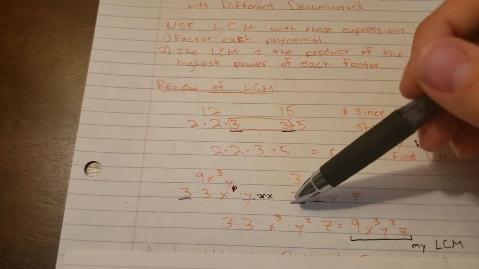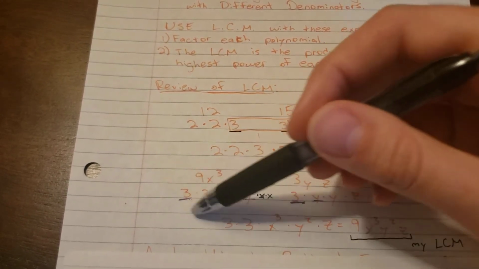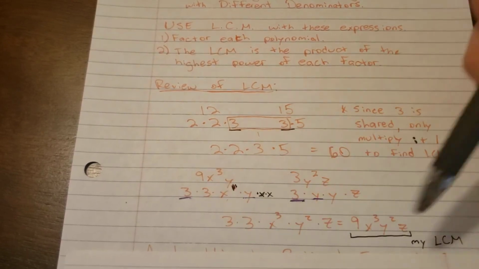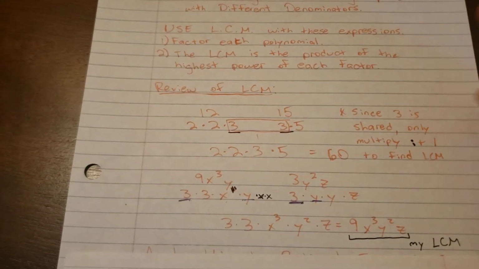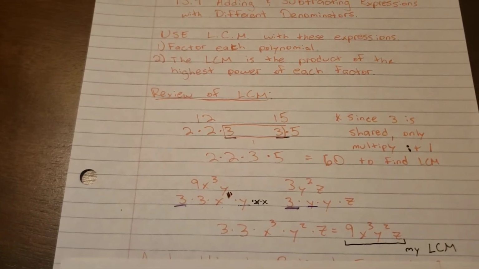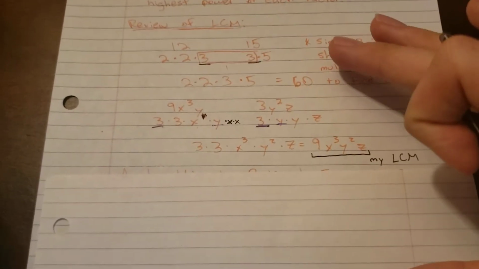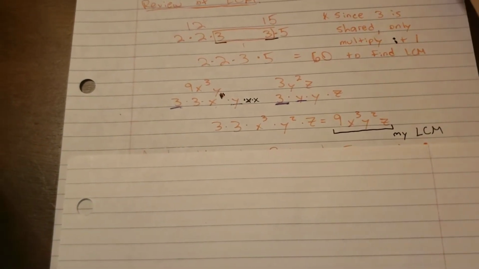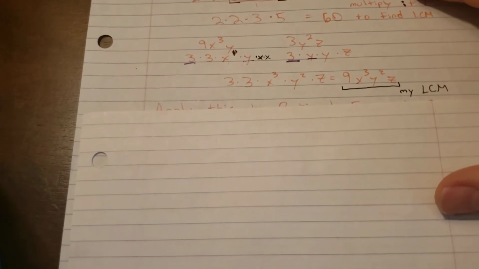I do have a 3 here, but the higher amount of 3s is 2 over here, so I need to include 2. I hope this makes sense. We've done a lot of least common multiples in past years, so if this doesn't make sense, I hope it's familiar enough territory where you're like, well, I know how to do it.